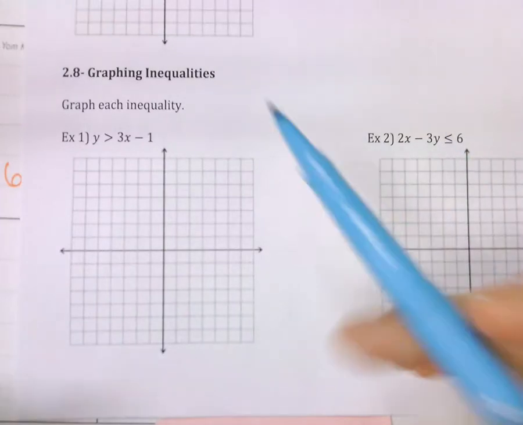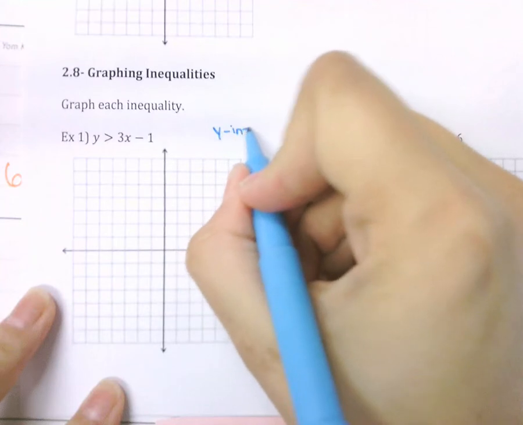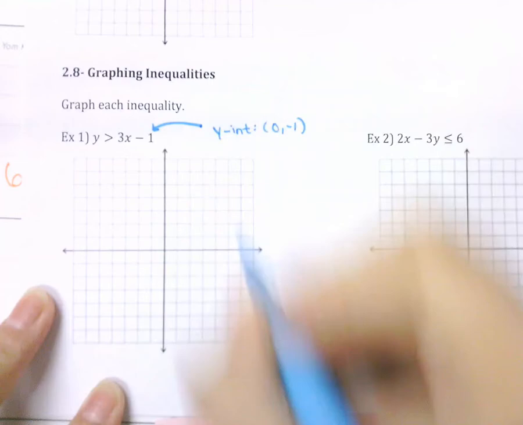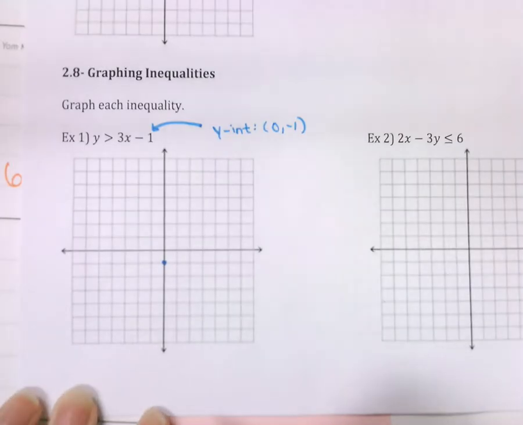Inequality. This is a line. You're going to start with the y-intercept. Okay, the y-intercept is negative 1. Graph that point first. So you're going to go down to y equals negative 1, put a point.